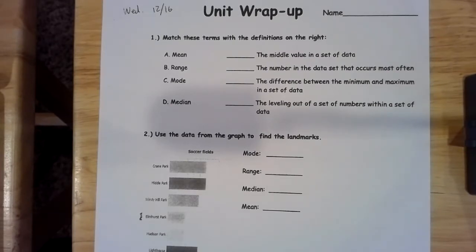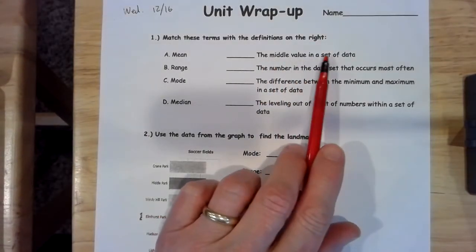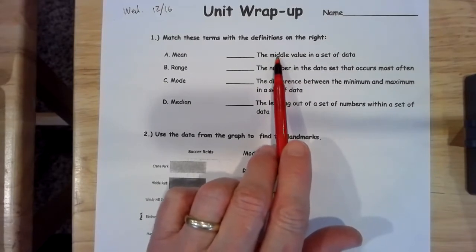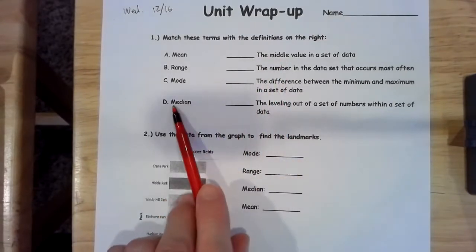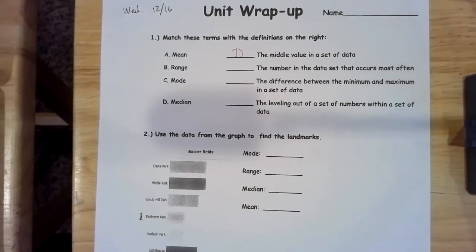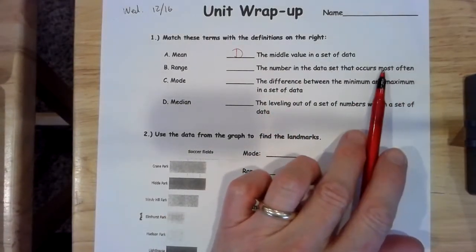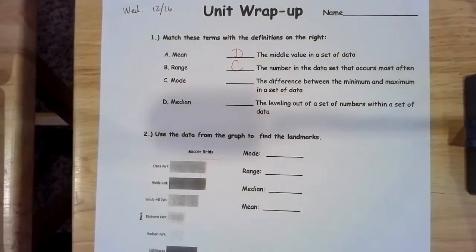So if we look at the first one, we have to match these four words with the definitions. So I know if I look at the first definition, the middle value in a set of data, well, I know middle value, from my foldable, that is definitely the median, the middle value. So I'm going to put D here as my answer. The number in the data set that occurs most often, the most often I know is mode. So I'm going to put a C here.